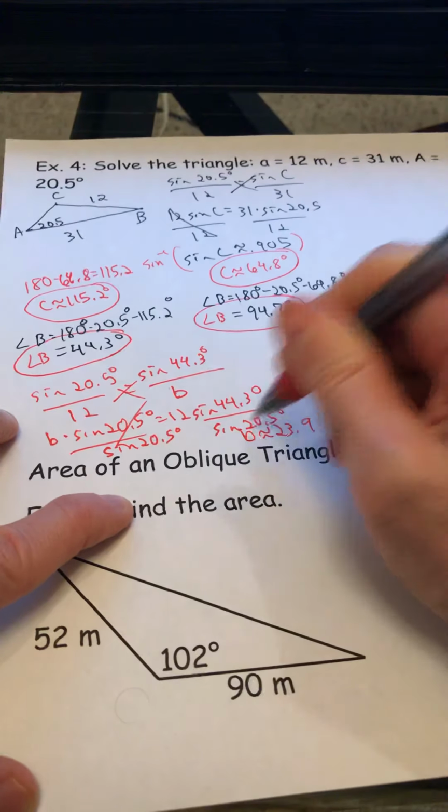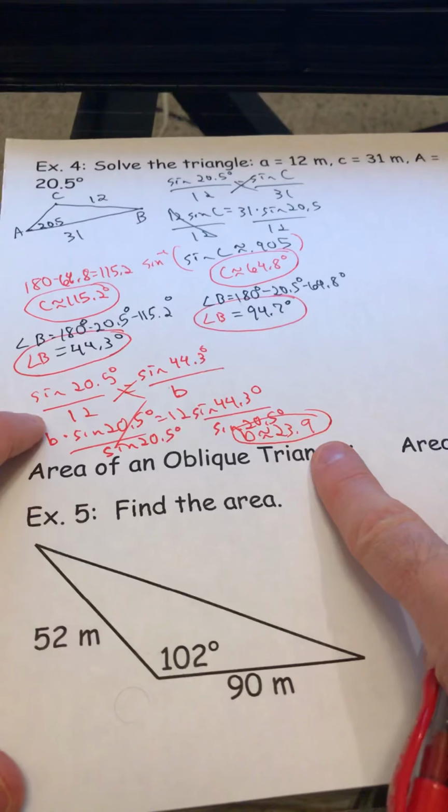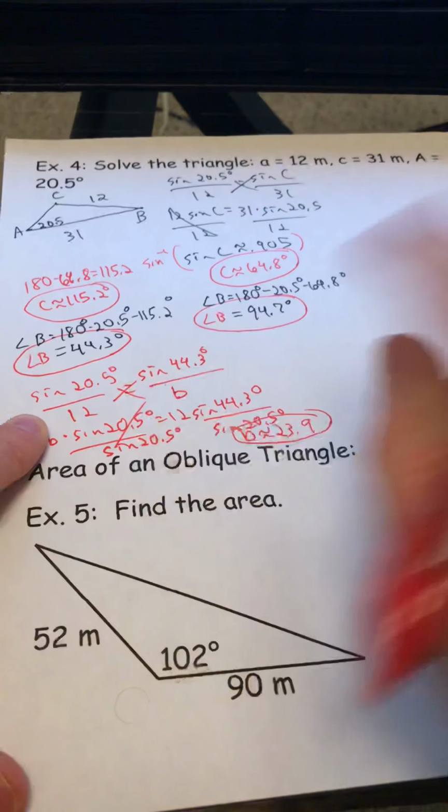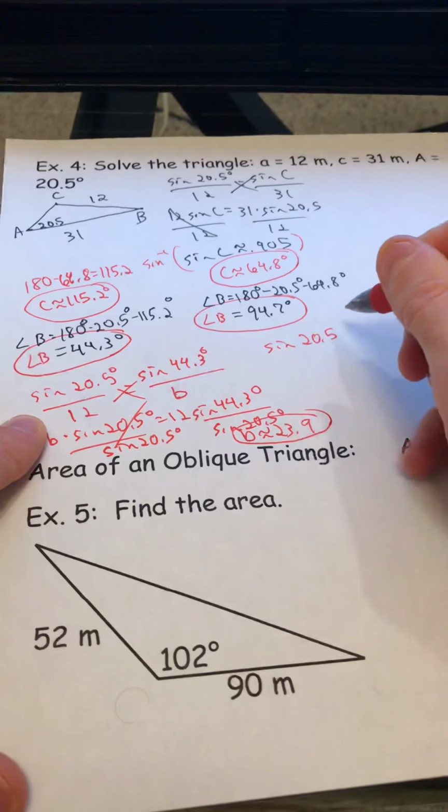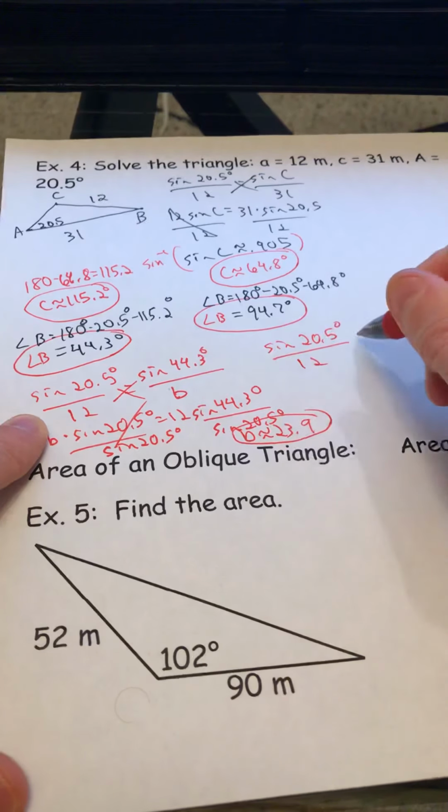Now I'm going to do basically the exact same thing with 94.7 instead of 44.3. So sine of 20.5 over 12 equals sine 94.7 over b. And again, cross multiply. And divide.